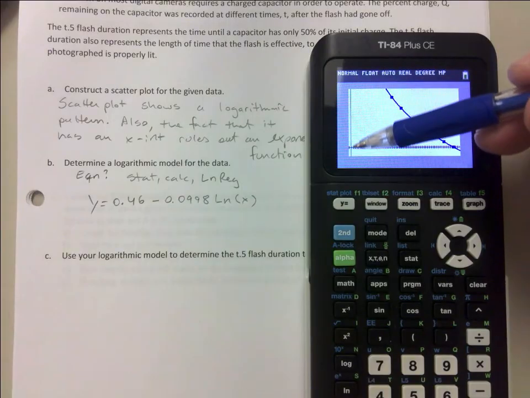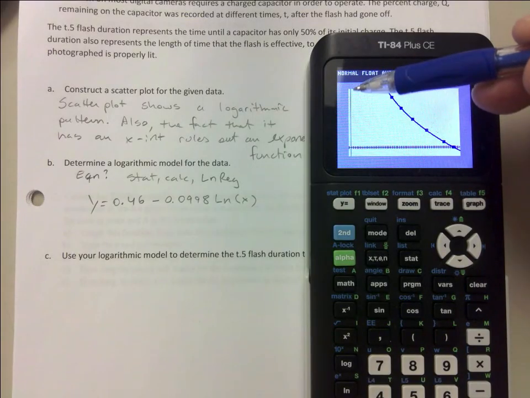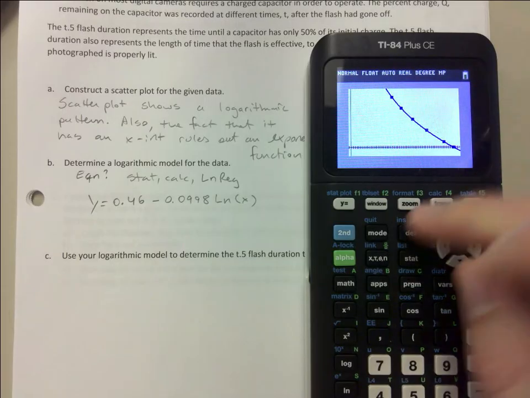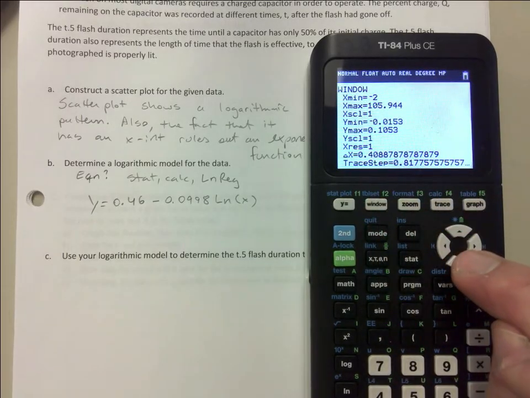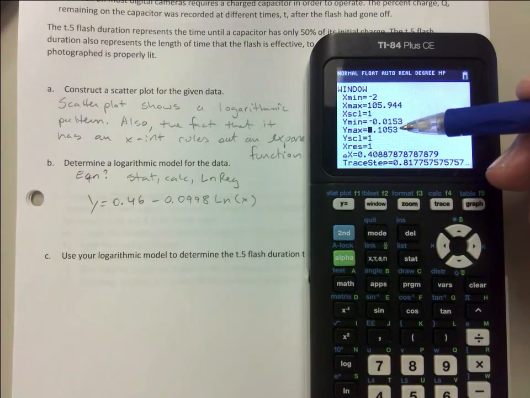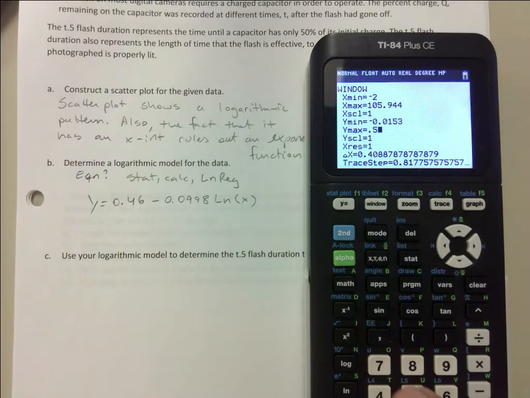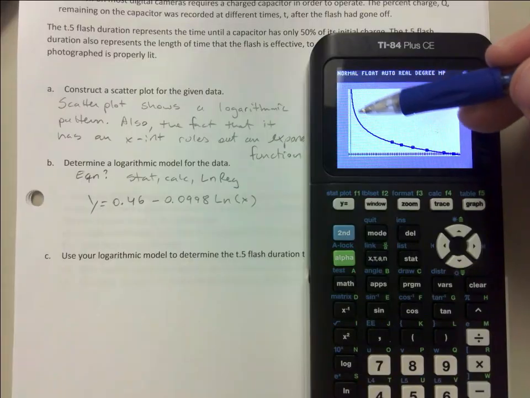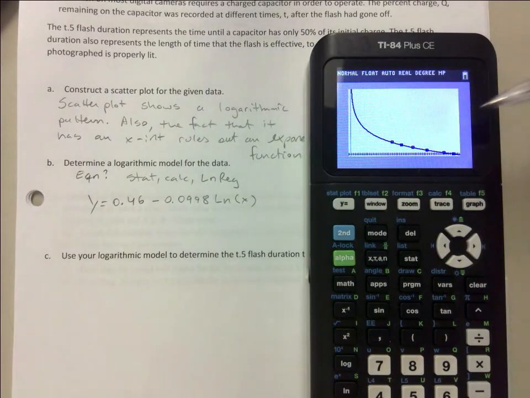So now I see the y-axis, right? I want to see a little bit more to the top, just so I can see it getting closer to the y-axis. So let's go to our window. Look at our y max. It's a very tiny number to begin with, right? I wouldn't increase it by a whole lot. I might go 0.5 or 0. Something that isn't extremely high of a number, because look, that's already it.